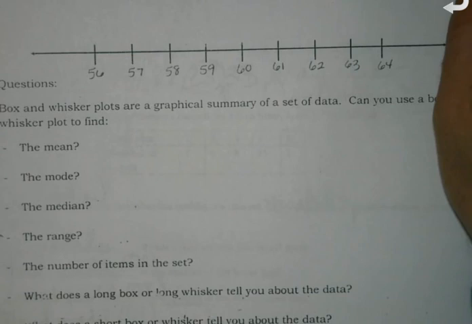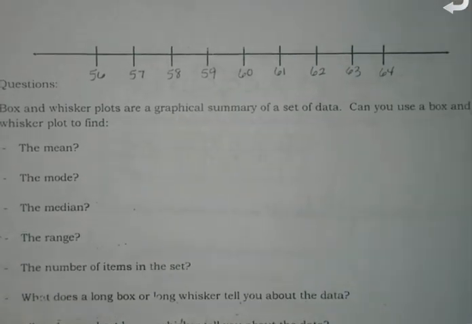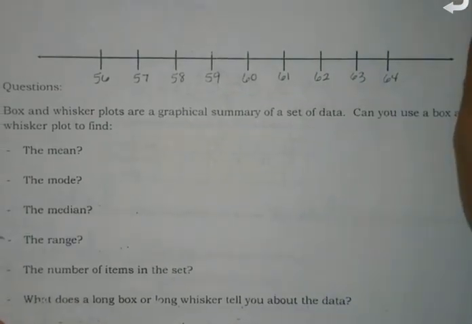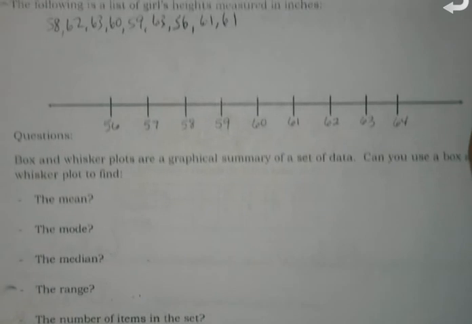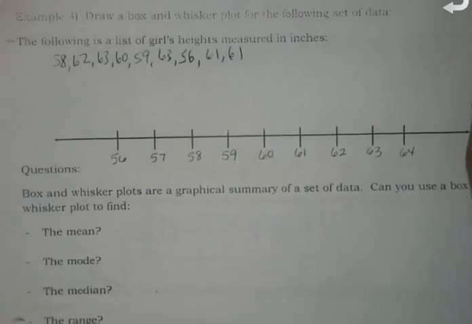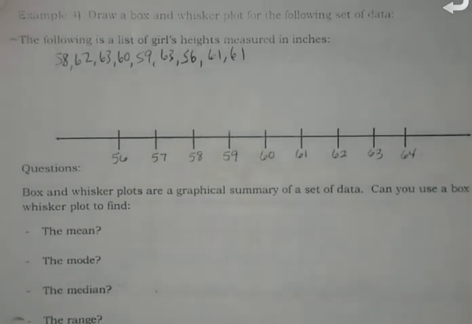So when we get to the back here, and we're almost done, because example 5 I'm not going to worry about as much. So this should be the last one we're going to play with here, start to finish. So draw a box and whisker for the following set of data.